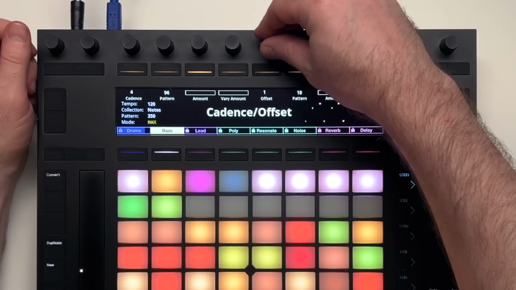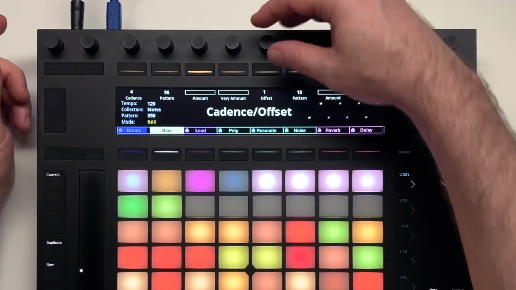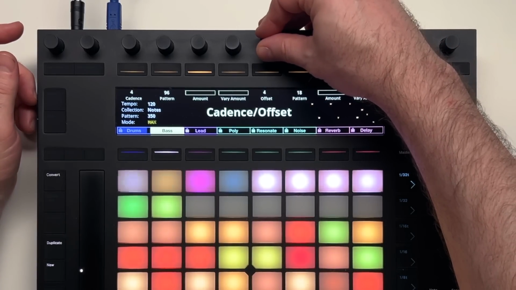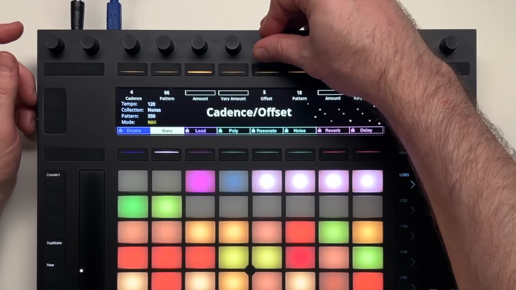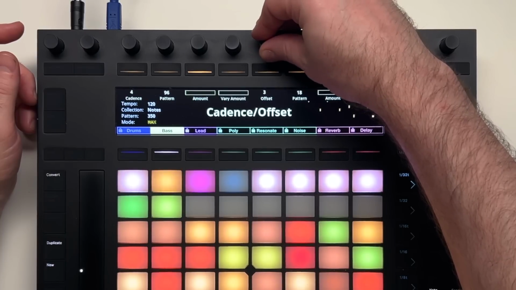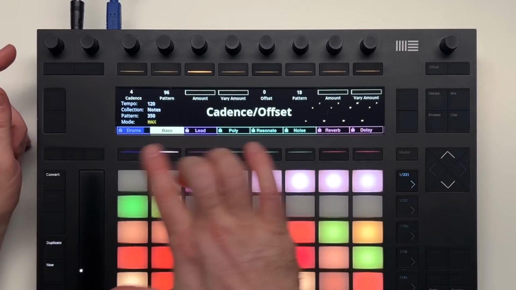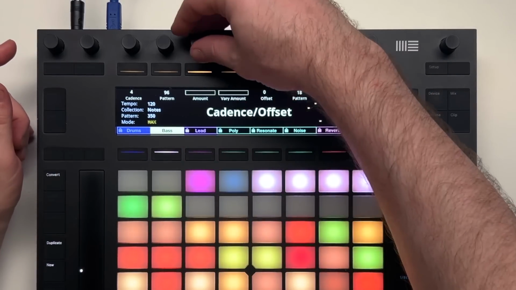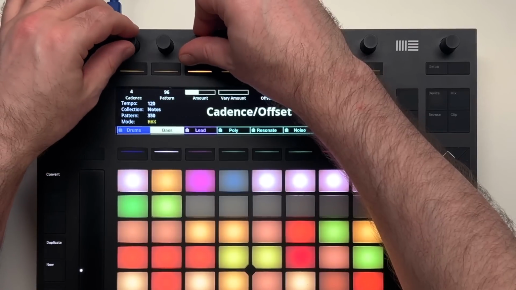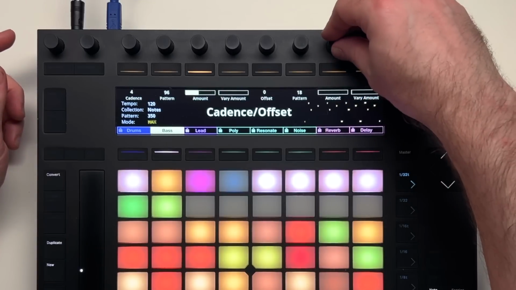And then the offset is just, yeah, the offset within the bar. As with all the parameters, you can then modulate these to get even more interesting rhythms.